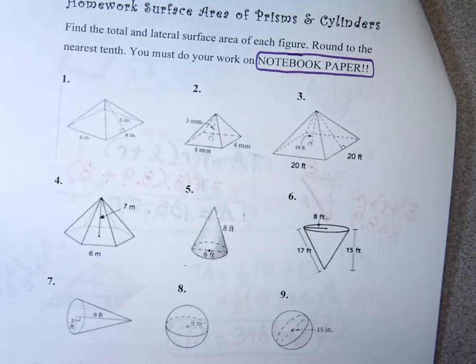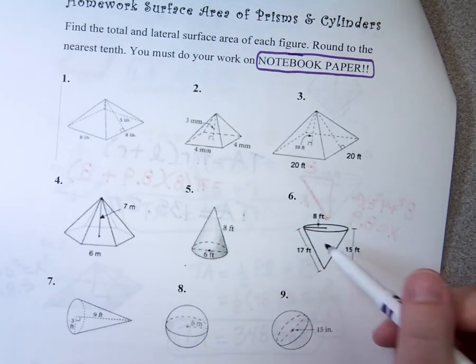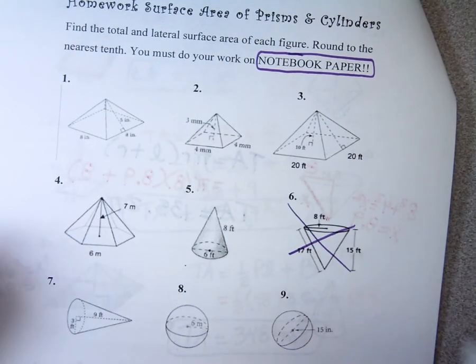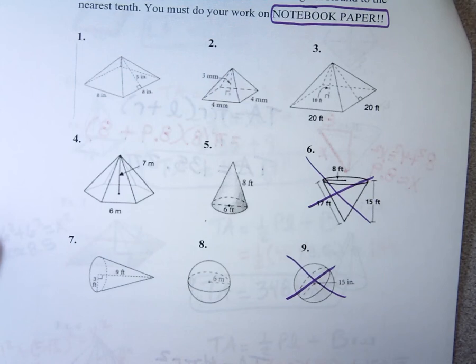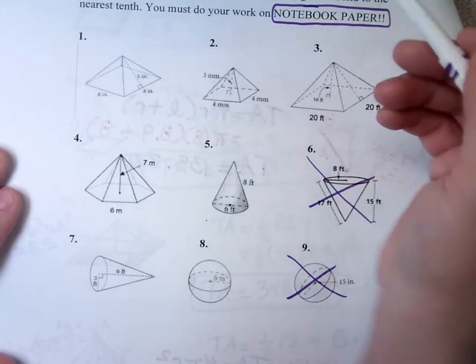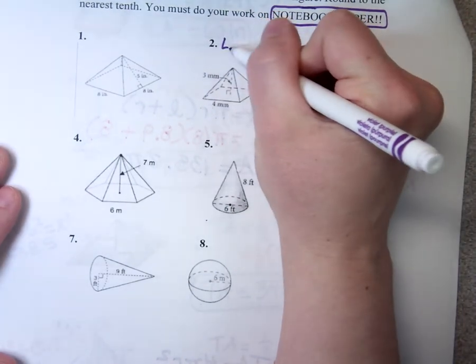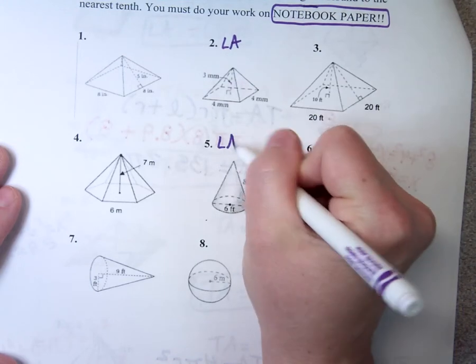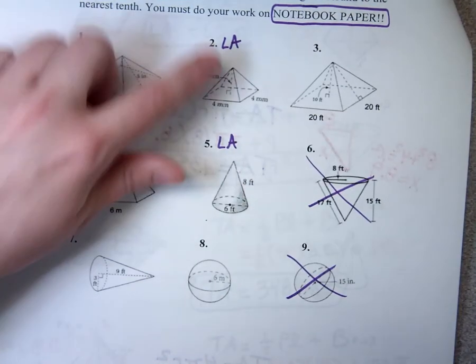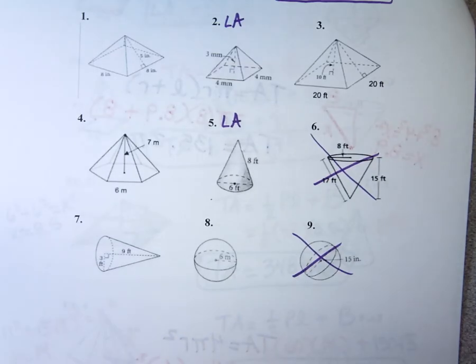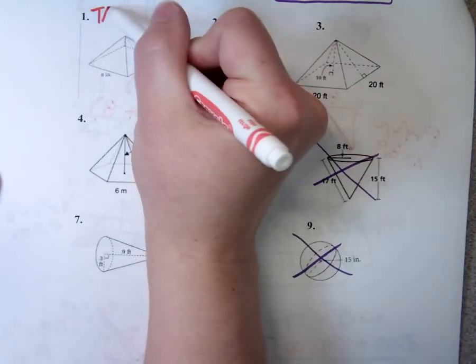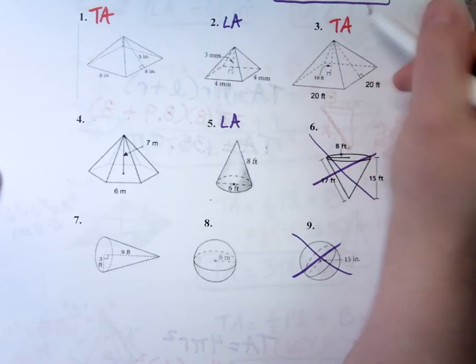Okay, but we don't need to do all of these. So let's cross 6 off, and let's cross off 9. One other thing, on number 2 and on number 5, I'm just going to have you do lateral area, but all the others I do want you to do the total area on.